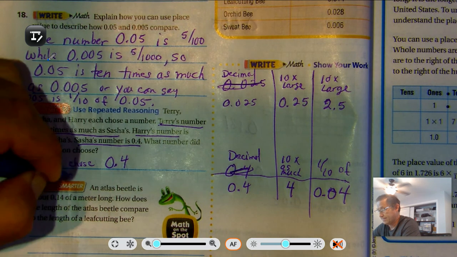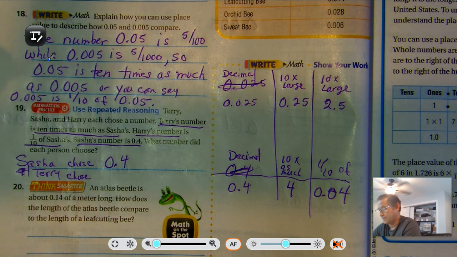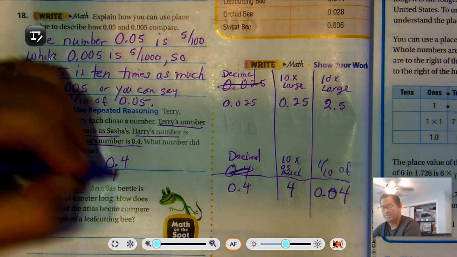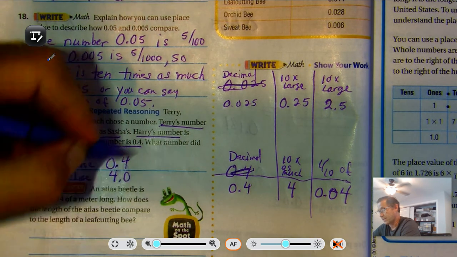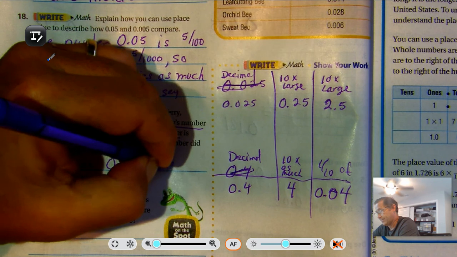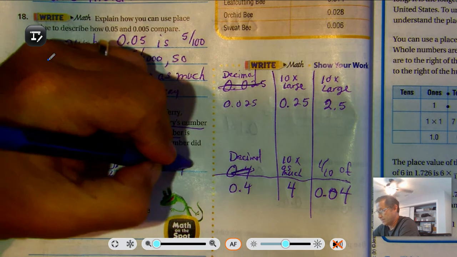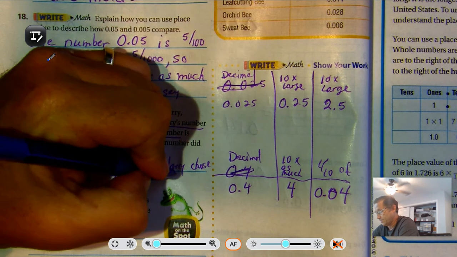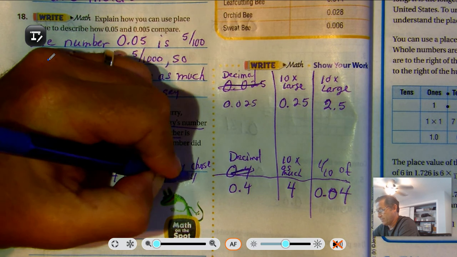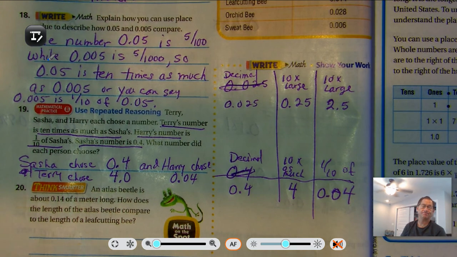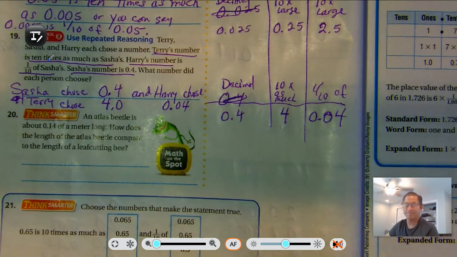Terry chose 4. And Harry chose 4/100ths.